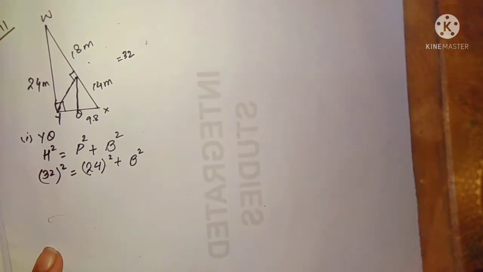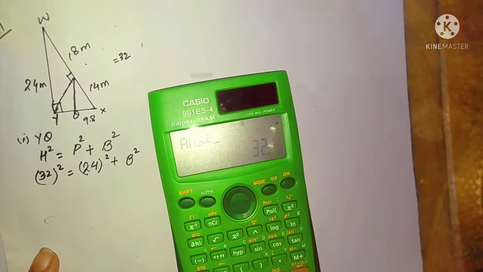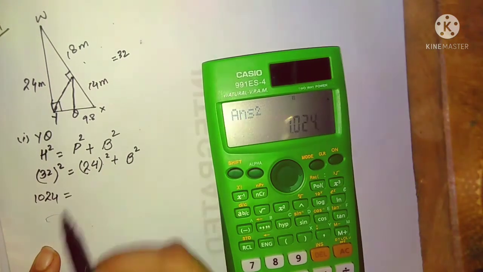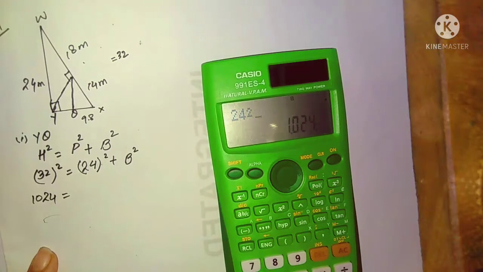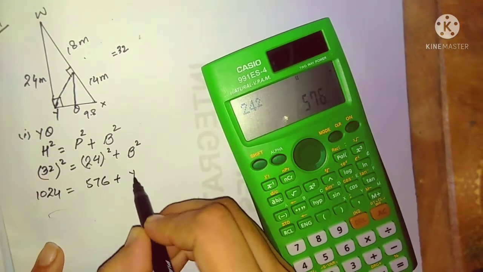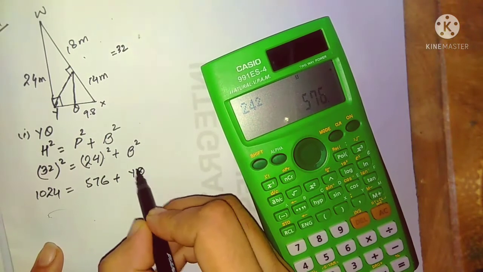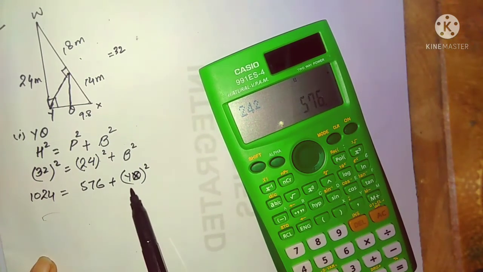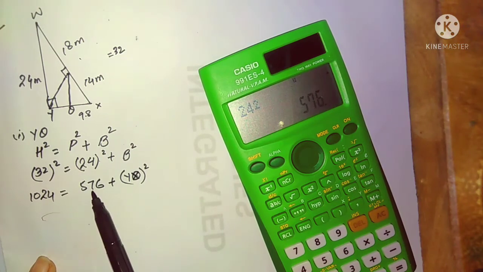So now 32 square will be equal to 1024, and 24 square will be equal to 576. And the base is YX, so you will take the square of YX. Now to find out the value of YX, you have to move this 576 to this side.